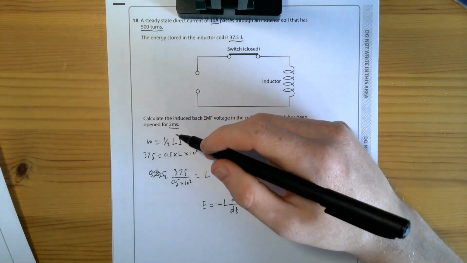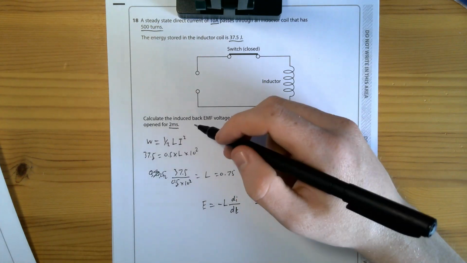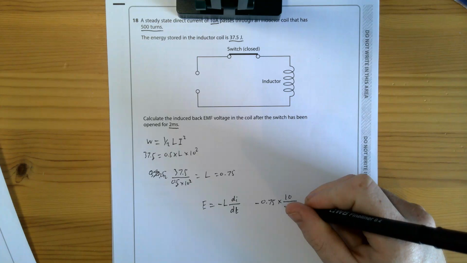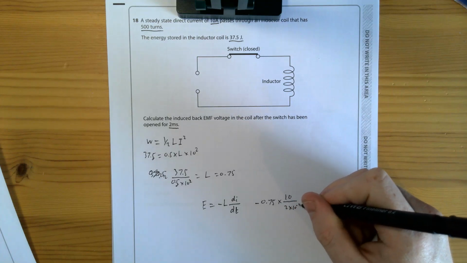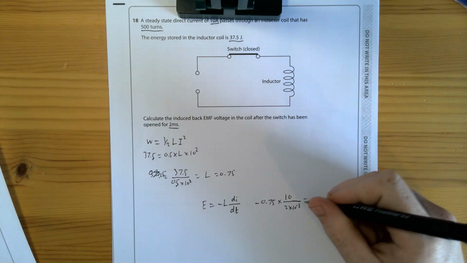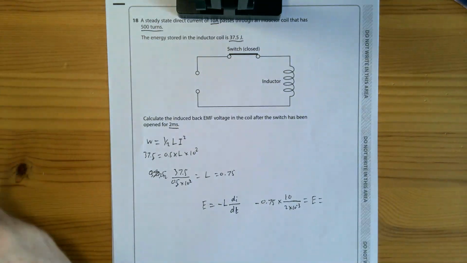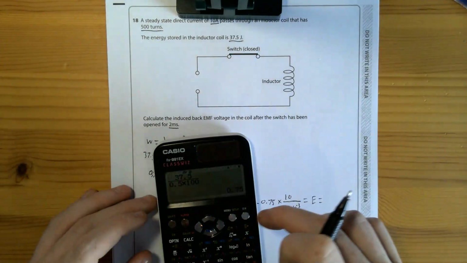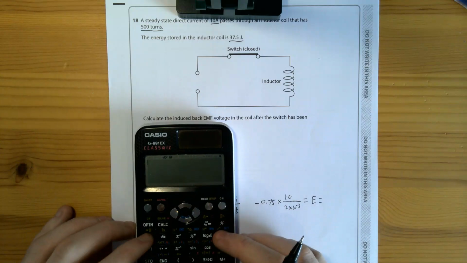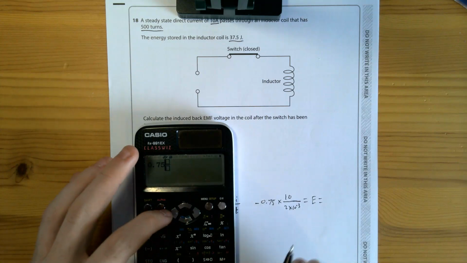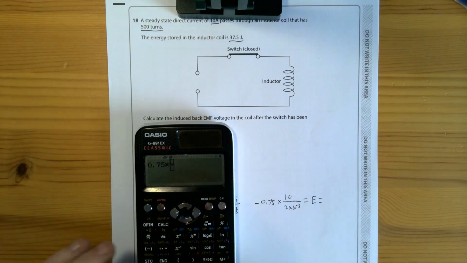The time is 2 milliseconds, which is not SI units, so to convert milliseconds to seconds we need to divide this number by 1,000. So that's 2 times 10 to the minus 3. That's going to equal E, so let's grab a calculator. 0.75 goes in front of the fraction, then times 10, and the bottom one is 2 times 10 to the minus 3.